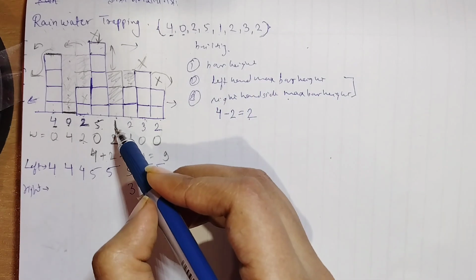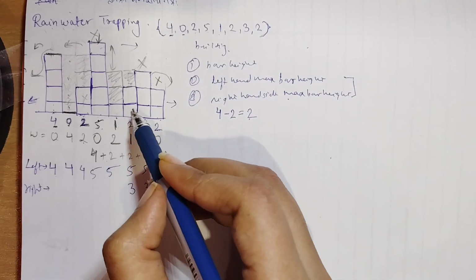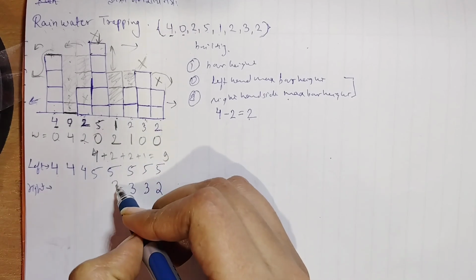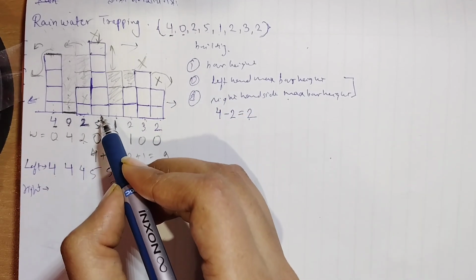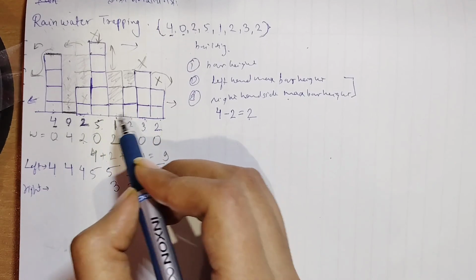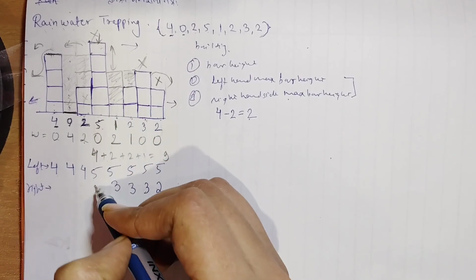Now we will take one example. Is there any bar whose height is more than 1? Yes, it is, and that is 3. So we will write 3. So for 5, is there any bar whose height is more than this 5 on the right hand side? No, it is not there. So we will write this 5 only.